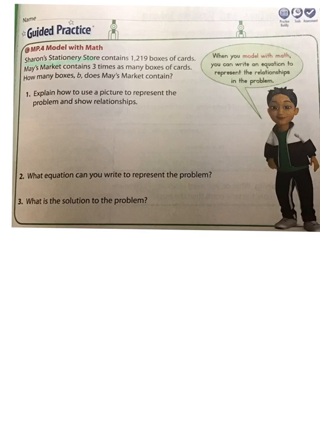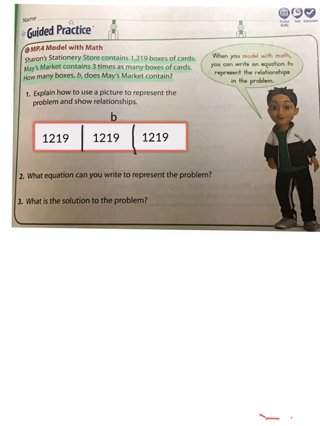Shannon's stationery store contains 1,219 boxes of cards. May's Market contains 3 times as many boxes of cards. How many boxes B does May's Market contain? We're going to start by underlining our question. We want to know how many boxes, we're going to use the variable B, does May's Market contain?